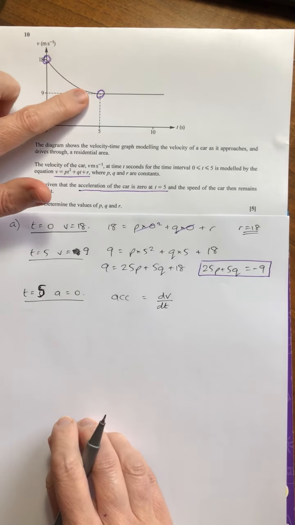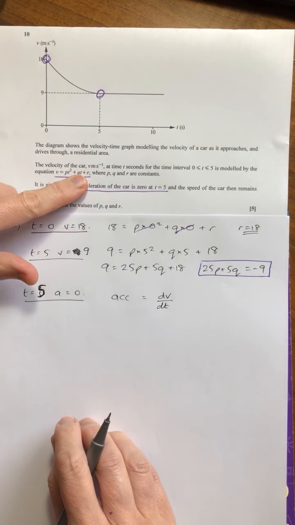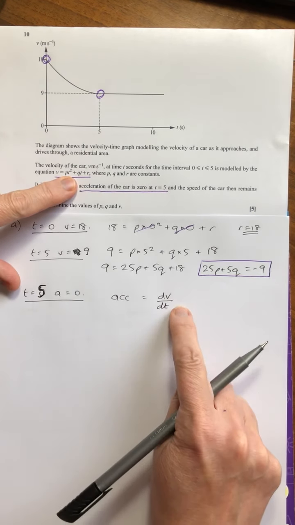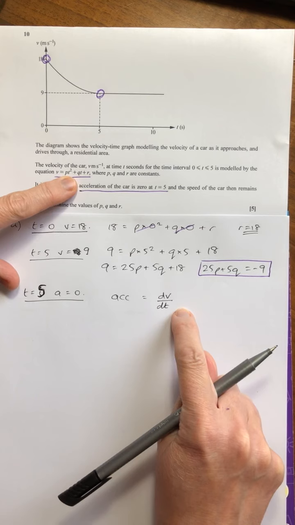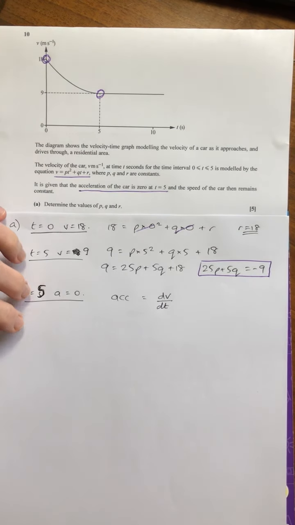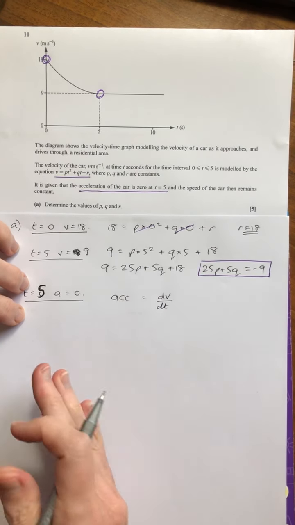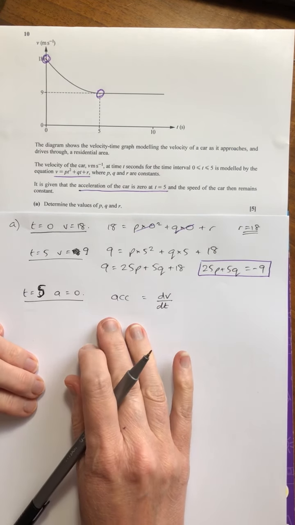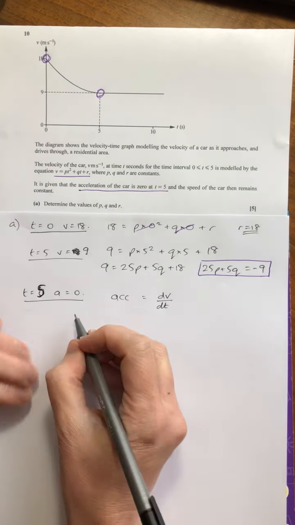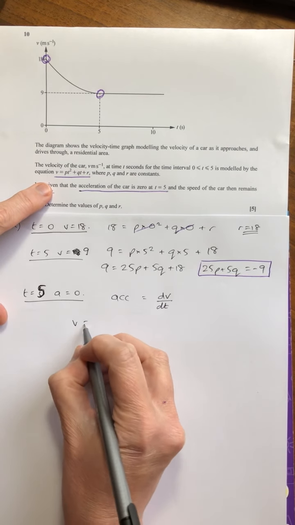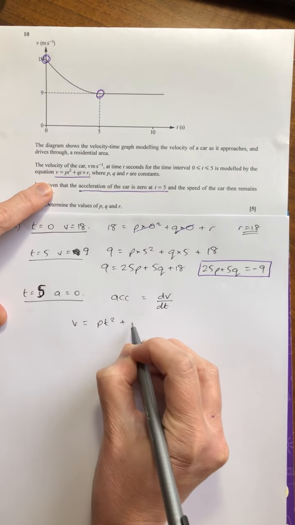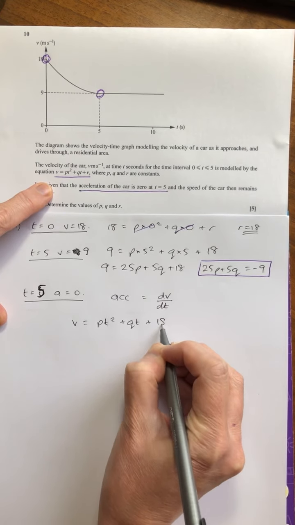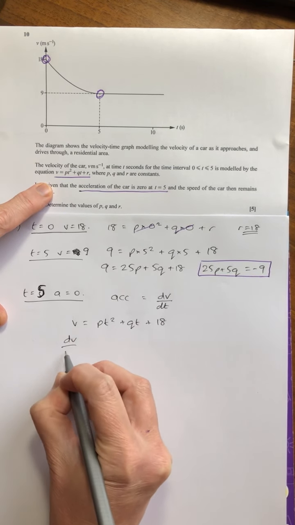And when you've got a curve, an equation in terms of t, of course, what we do is we differentiate. So given a displacement equation, we differentiate to find a velocity; given a velocity equation, we differentiate it to find the acceleration. So we know an expression for the velocity. We can then differentiate it.